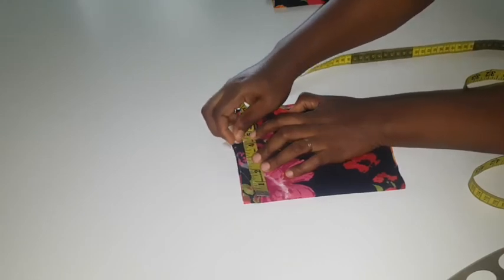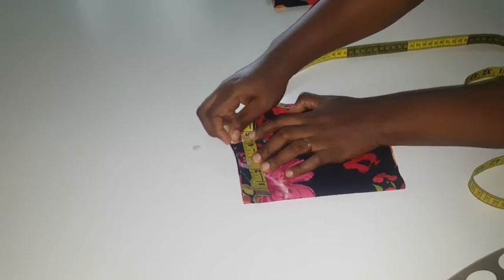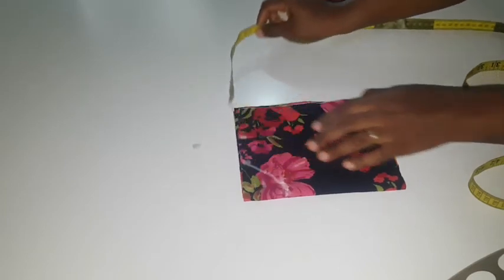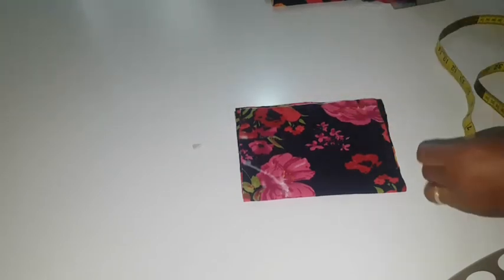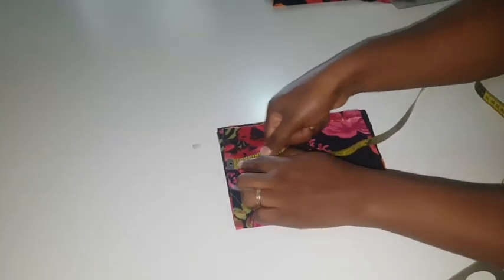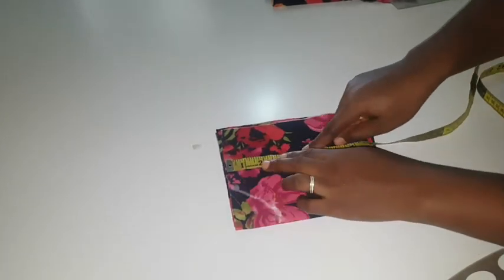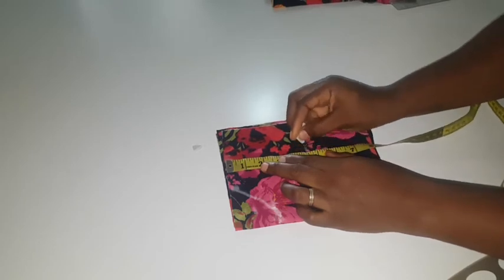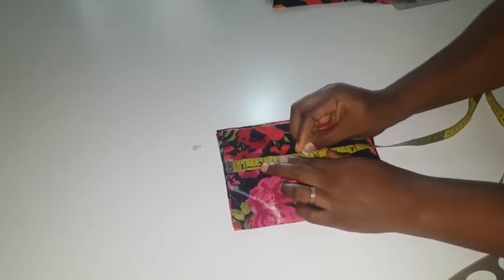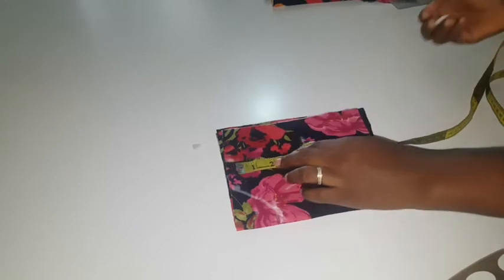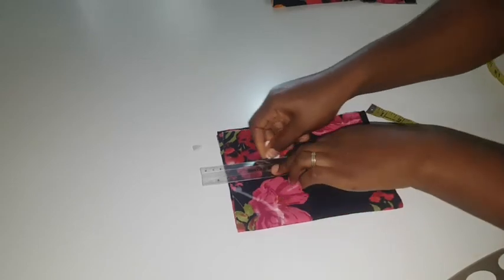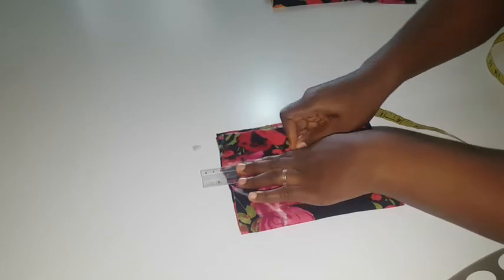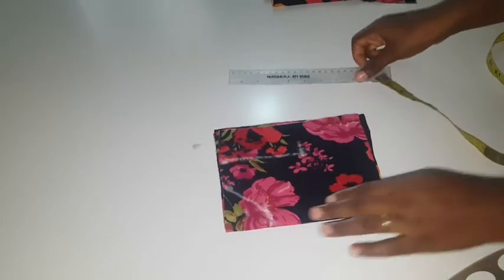Now, on that point where you have marked the 4.5 inches for your shoulder, you are also going to measure your armhole measurement. So I also used 4.5 inches for my baby's armhole measurement, and so I placed my tape on that shoulder point and marked 4.5 inches downwards to show where her armhole is going to end. So I use my ruler to join the 2 points together, that is the shoulder point to the 4.5 point that I made for the armhole.